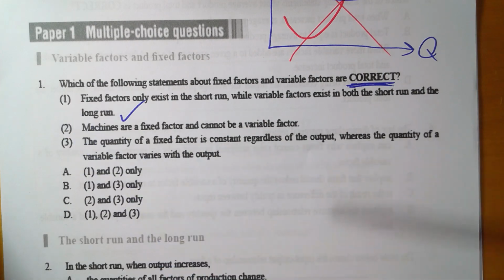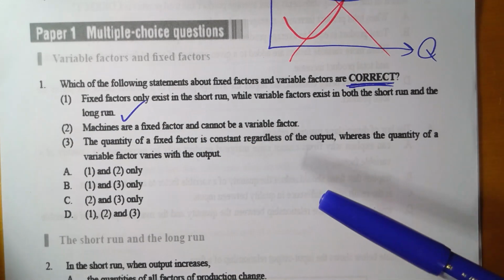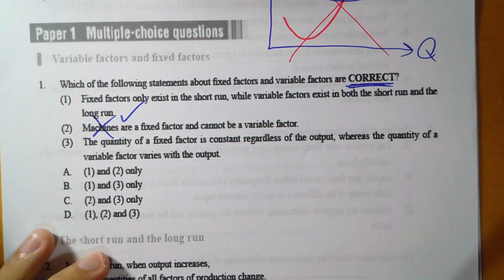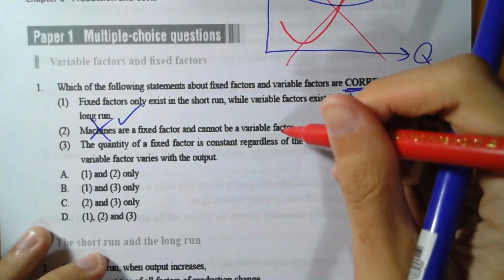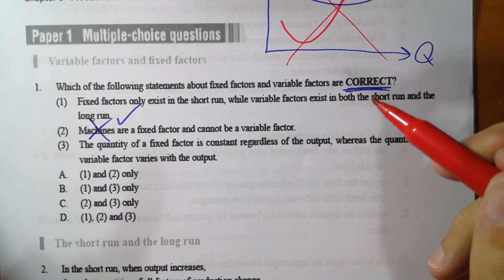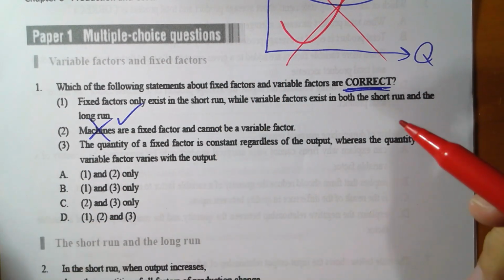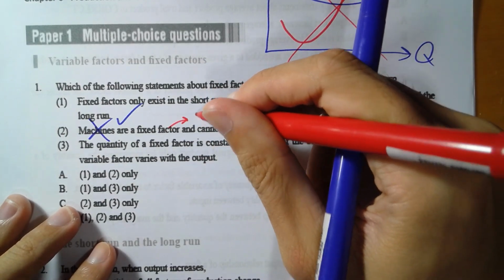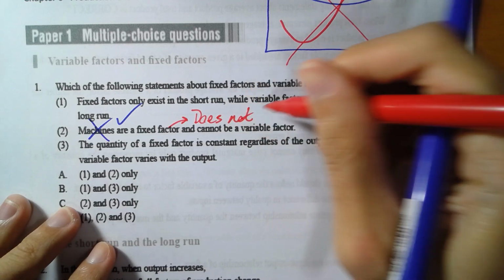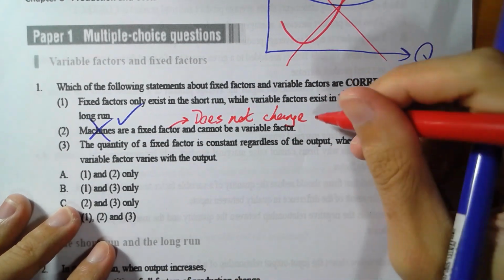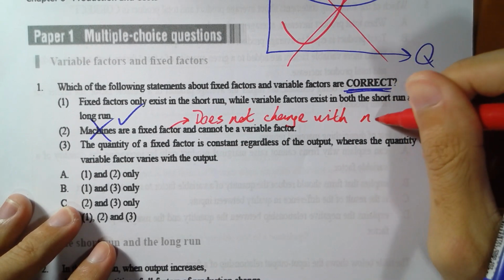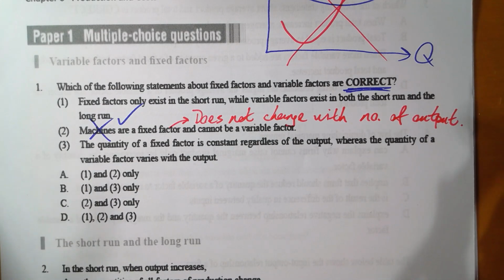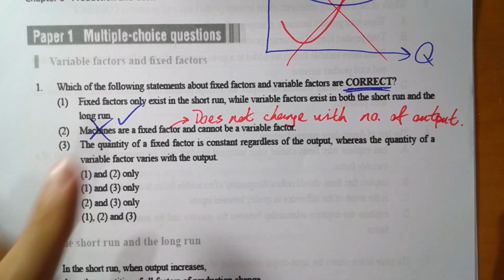Now number 2. Machines are fixed factors and cannot be a variable factor. Remember, this is not correct. Whether to be a fixed factor or a variable factor depends on one and only one thing. Fixed factor means it does not change with the number of output. 唔會因應你做幾多而轉。It never says machine, labor, capital, anything.